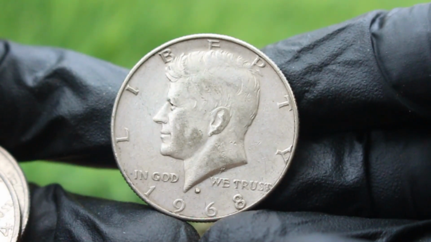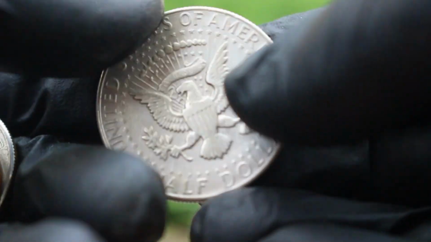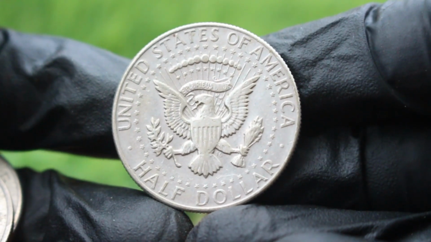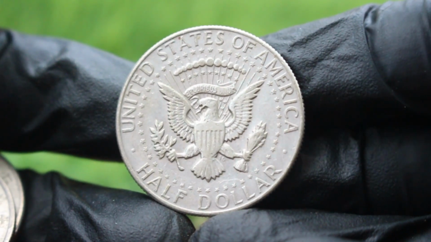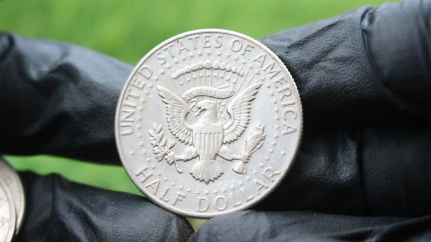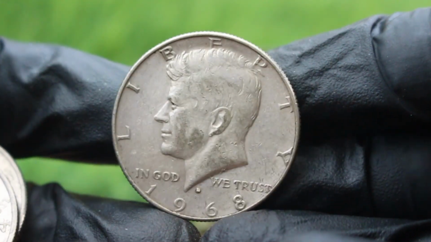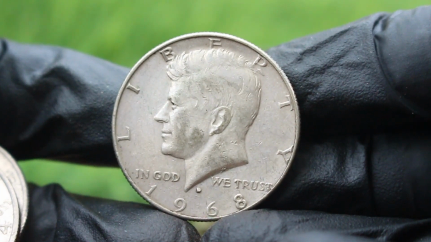You see, because 1968 was a crossover year, the minting process wasn't entirely smooth. Some silver planchets meant for 1967 coins were mistakenly used in 1968, and vice versa. This created a very rare type of transitional error coin.